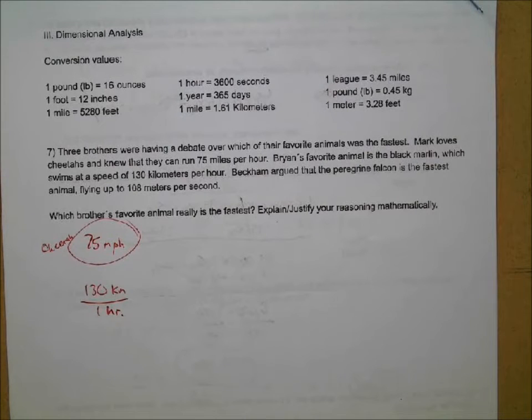If we want to compare it to miles per hour, is it okay we're in kilometers? No. What do we need? Miles. Is it okay that we're in hours? Yes, because we're in hours here. So all we have to convert is what to what? Kilometers to miles, exactly right.